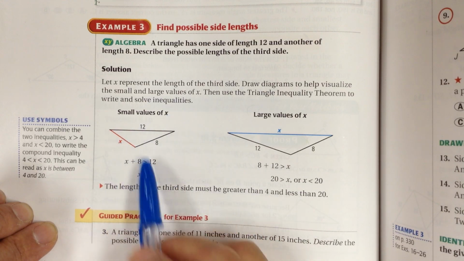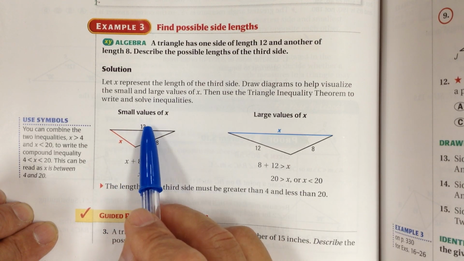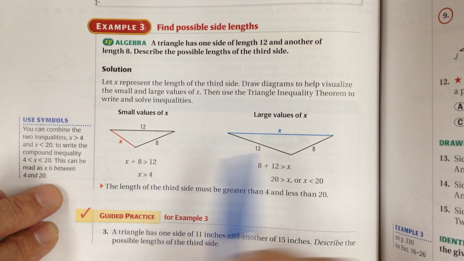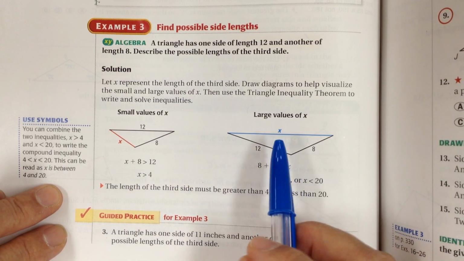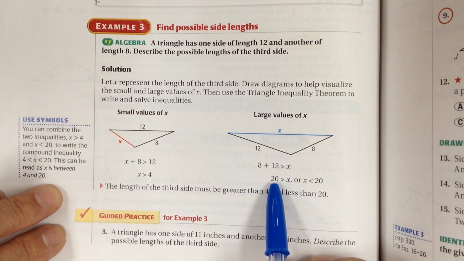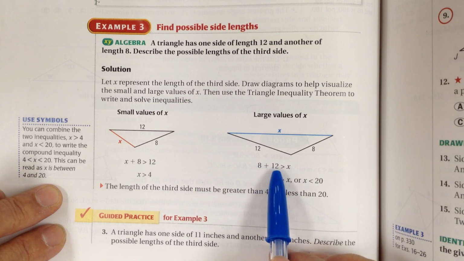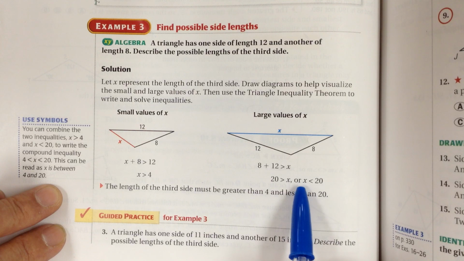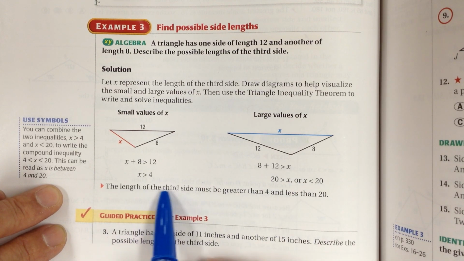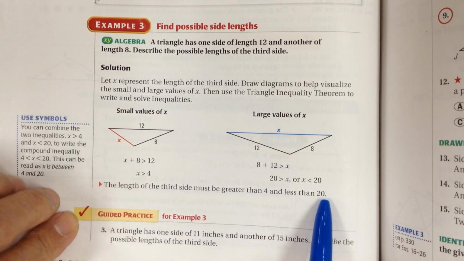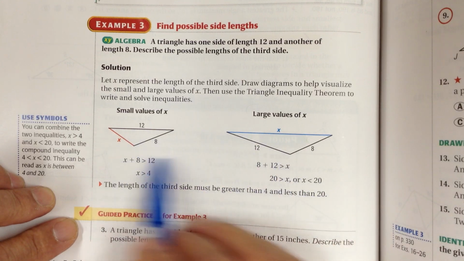So for the small value of x, you're going to have x plus 8 greater than 12. So x has to be greater than 4. Now, if x is the longest, then 12 plus 8 has to be greater than x, right? So 8 plus 12 is greater than x. So 20 has to be greater than x. So x has to be less than 20. So the length of the third side must be greater than 4 and less than 20 in order to have a triangle.